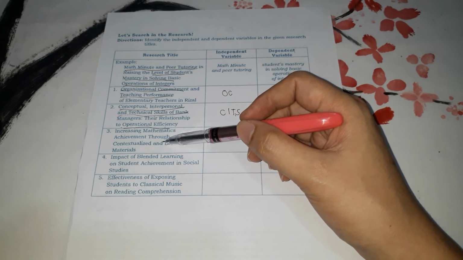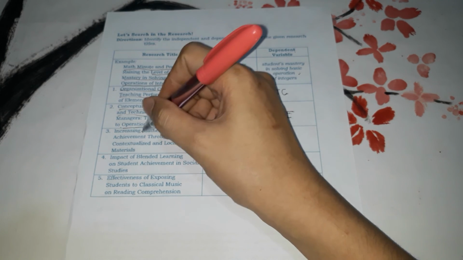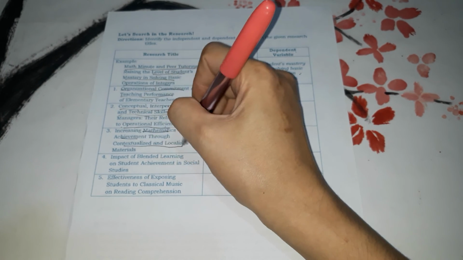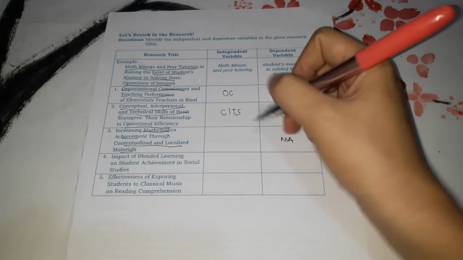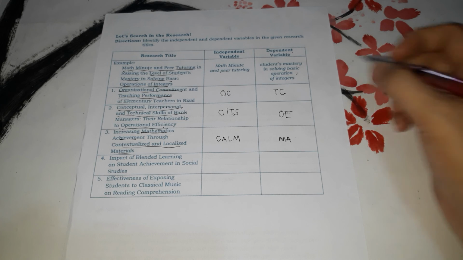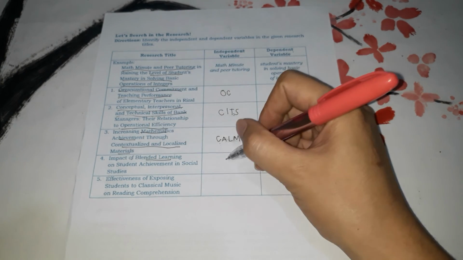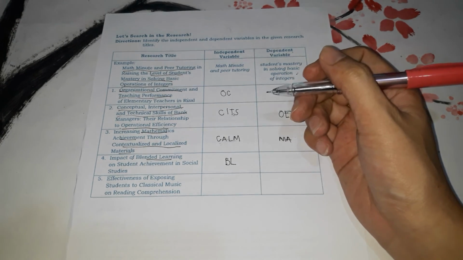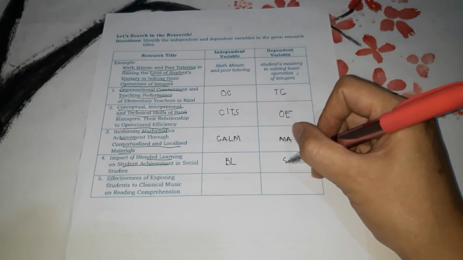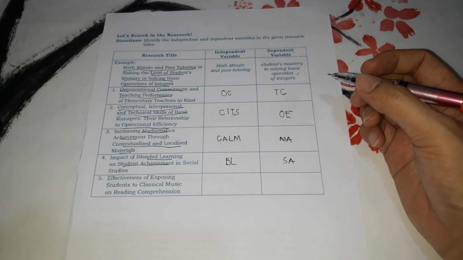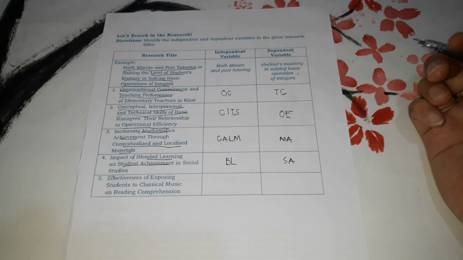Next, increasing mathematics achievement through contextualized and localized materials. So the two variables are mathematics achievement, and the other one is contextualized and localized materials. So saan dyan ang naapektuhan? Si mathematics achievement naapektuhan ni contextualized and localized materials. Next, number 4, effect of blended learning on student achievement. Because it's after off, we know that blended learning is the independent and student achievement is the dependent. So it's easy if there is off and on, two like that.